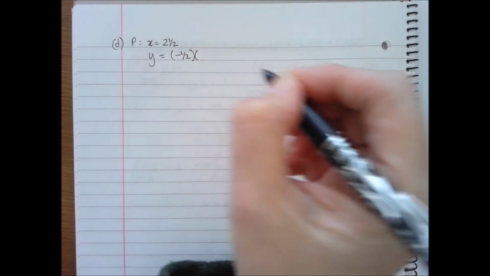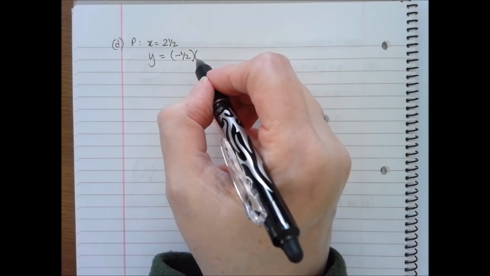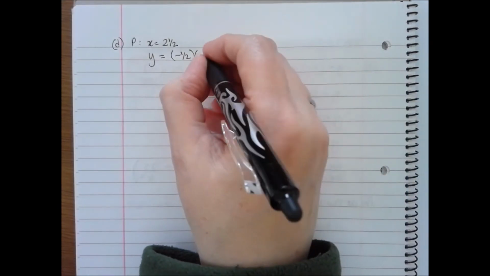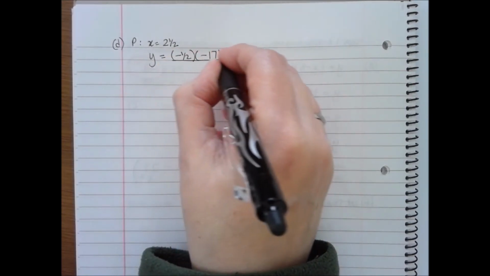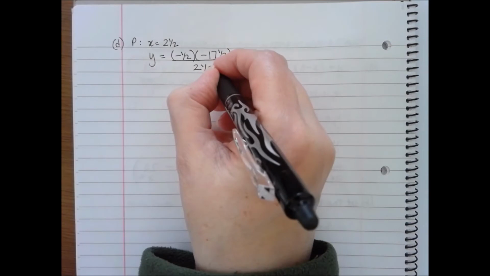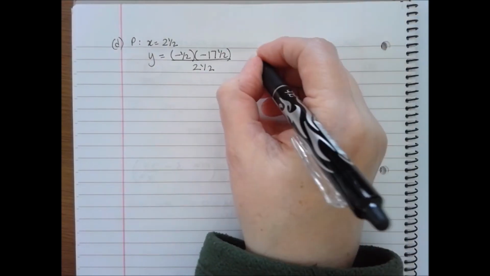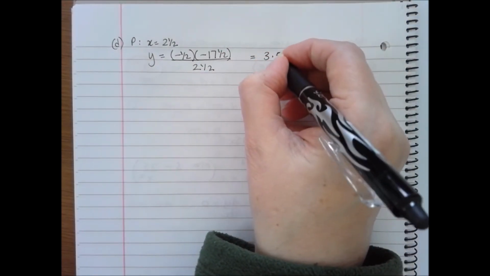The second bracket then gives us 3 lots of 2.5 minus 25. This is minus 17.5, and everything is divided by 2.5, and if you put that in your calculator, the answer comes out to be 3.5.